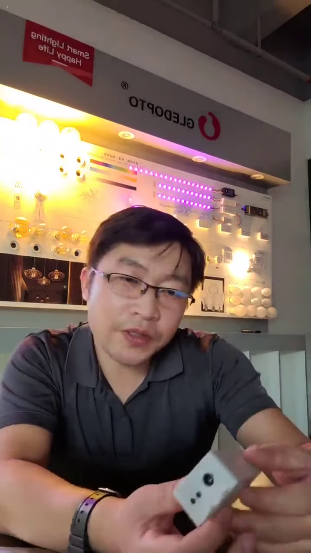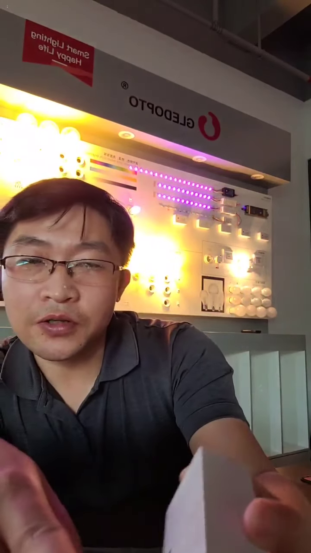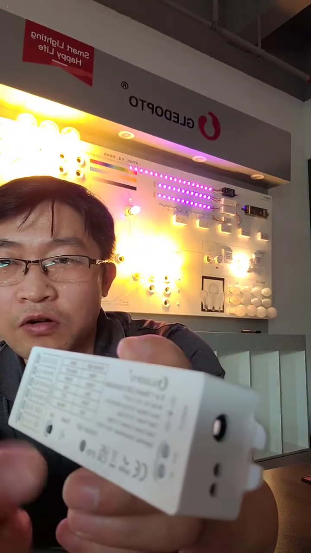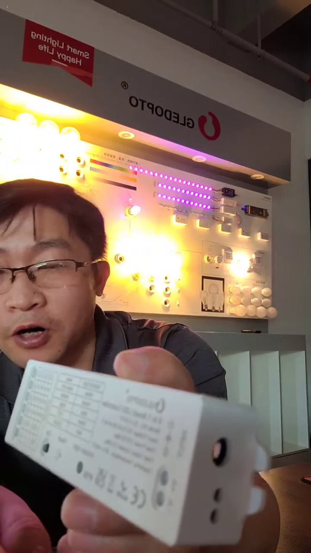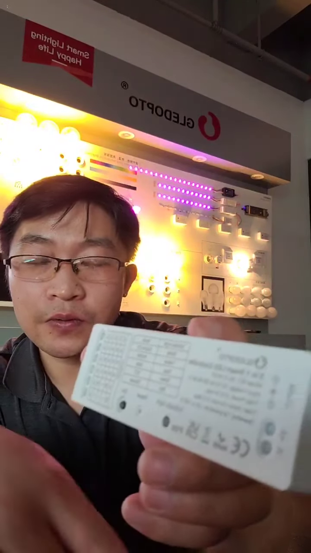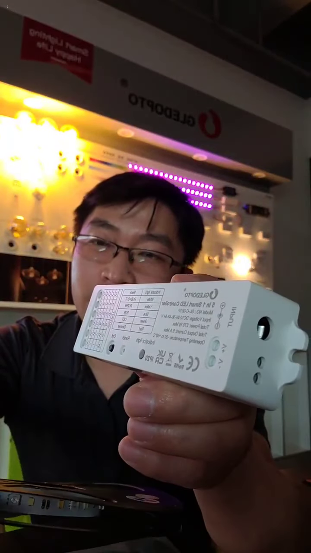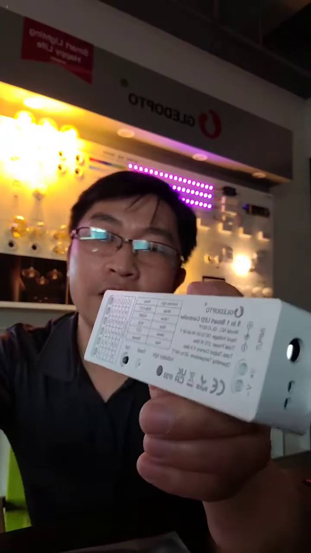Well, from the circuit print of our controller, the input voltage is 12 to 54 volt. So this strip absolutely can be used with our controller.